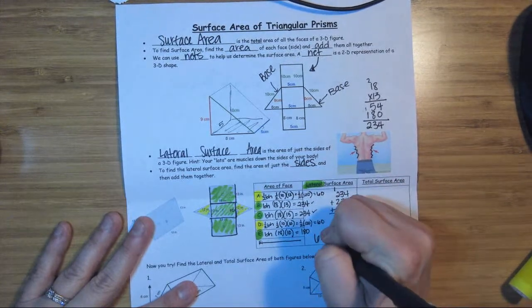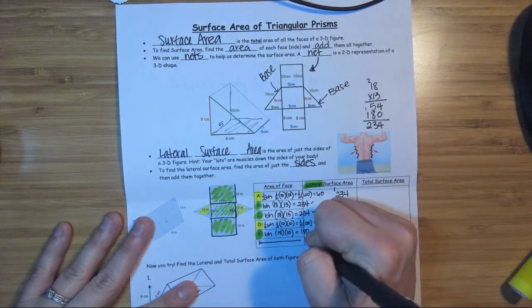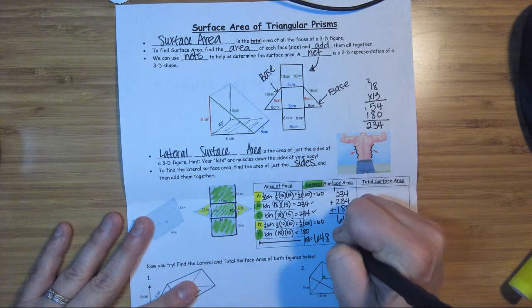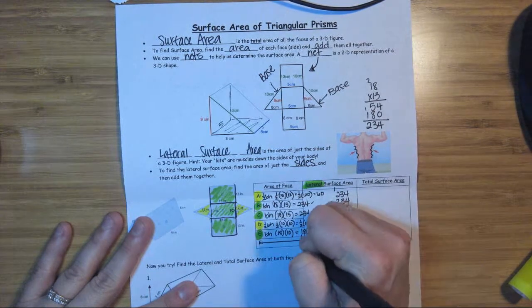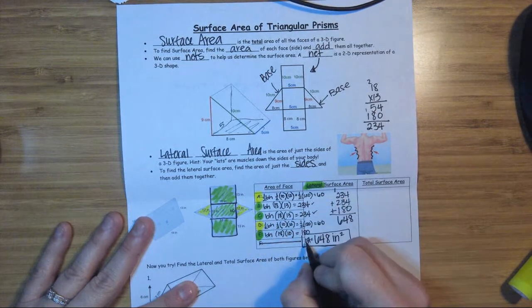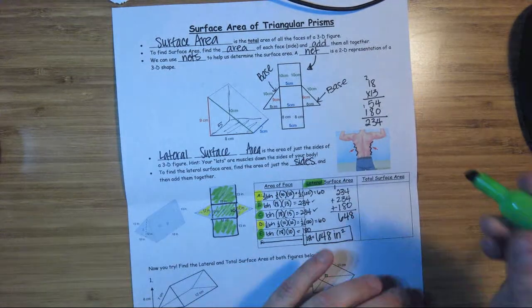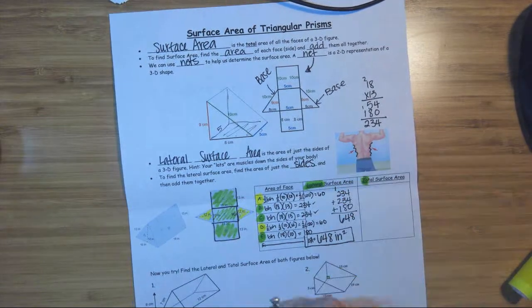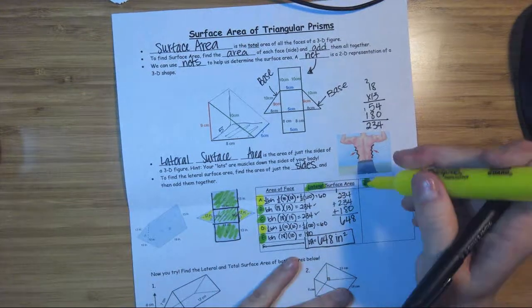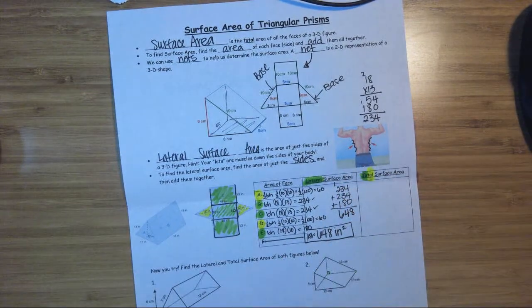So the lateral surface area, LSA, is 648 inches squared.